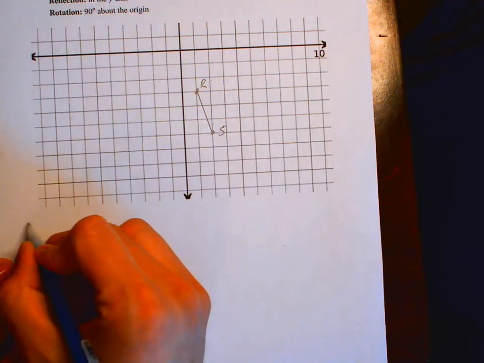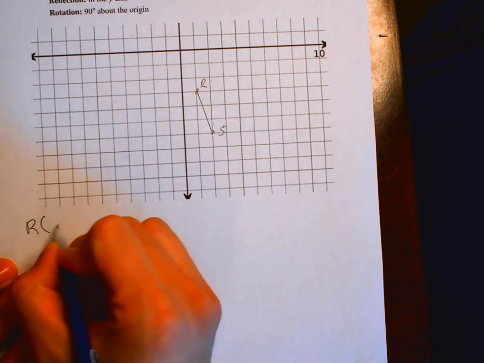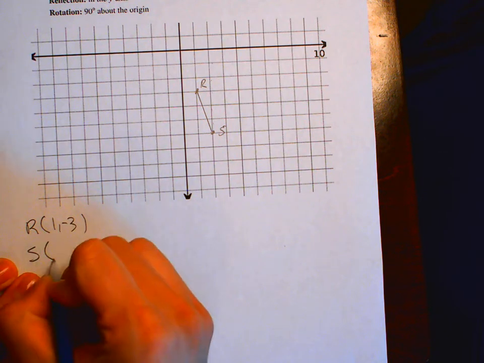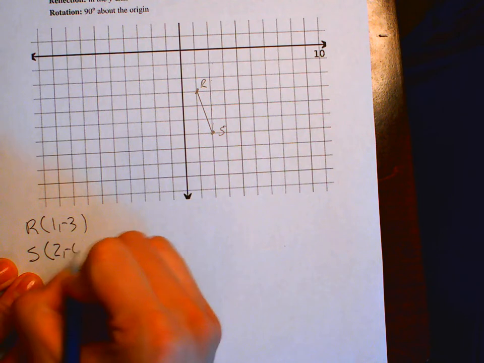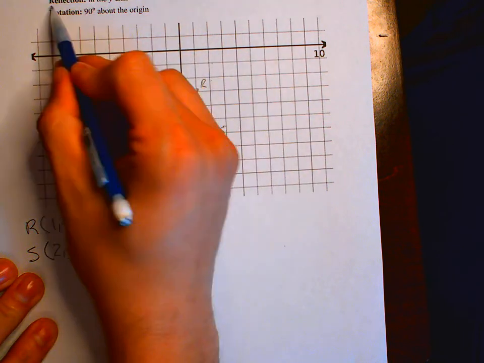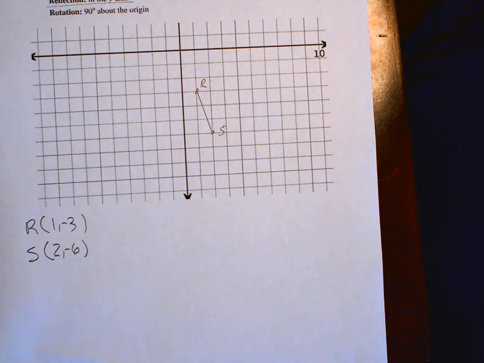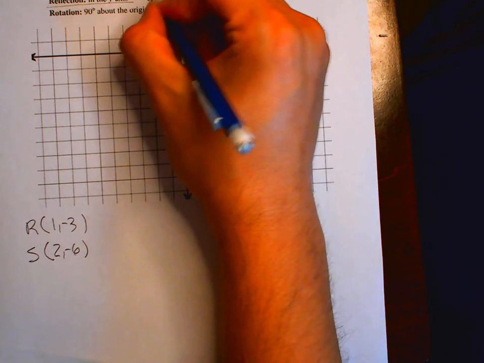So let's look at the first coordinates: 1, -3, and 2, -6. So the first thing that we're going to do is the reflection about the y-axis. Now, if you remember from the previous lesson, the reflection about the y-axis was this.